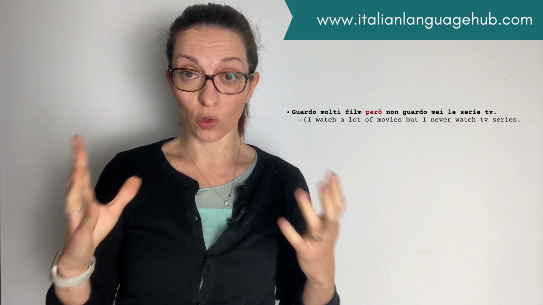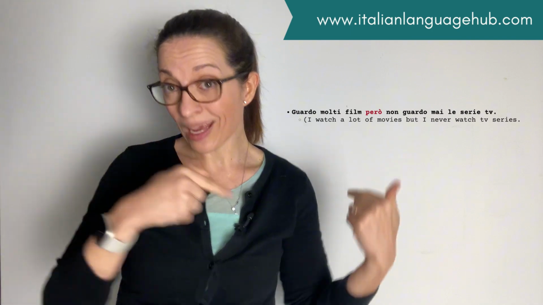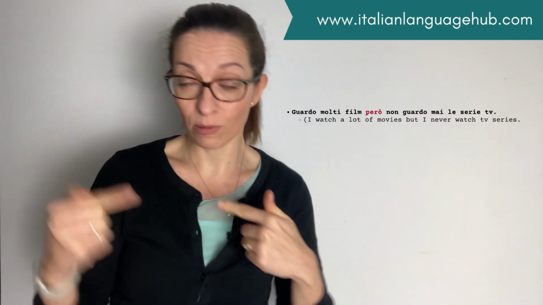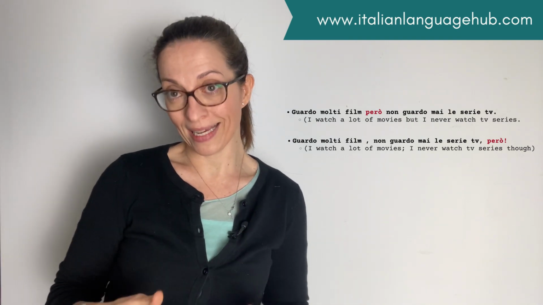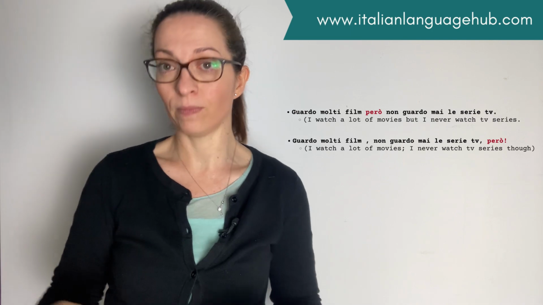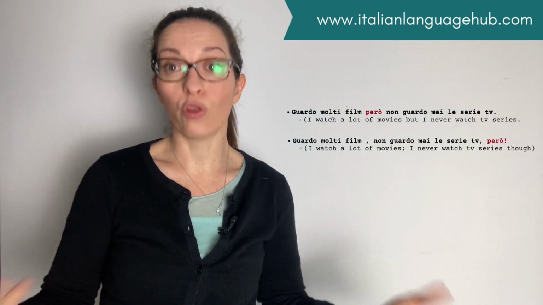Big difference with però is that però can be used at the beginning of the second sentence, but you can also use it at the end of the sentence. Just like ma, you're going to use it when you're talking about contrast or opposition. Look at the same sentence that we saw before, but let's pop però at the end. Guardo molti film, non guardo mai le serie TV, però. So in this case, the meaning is similar to the English though.